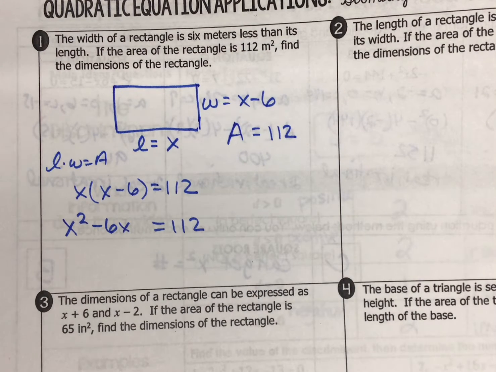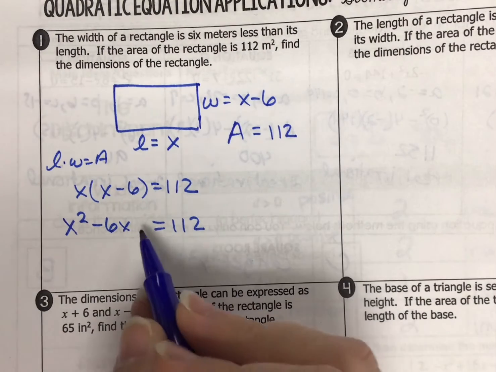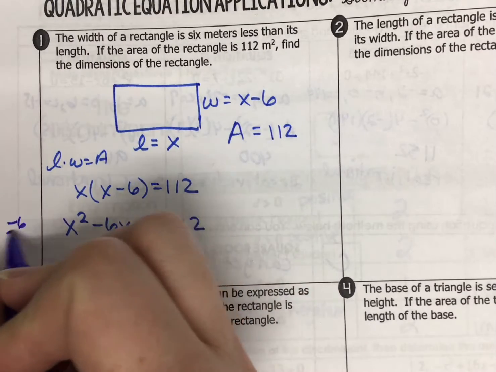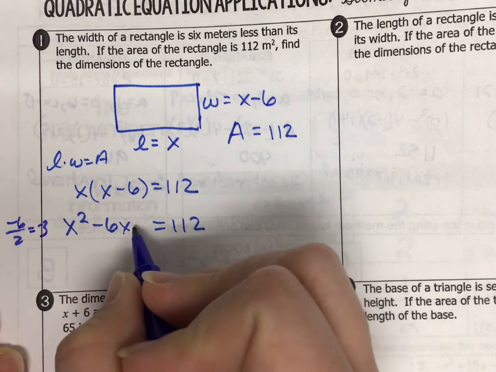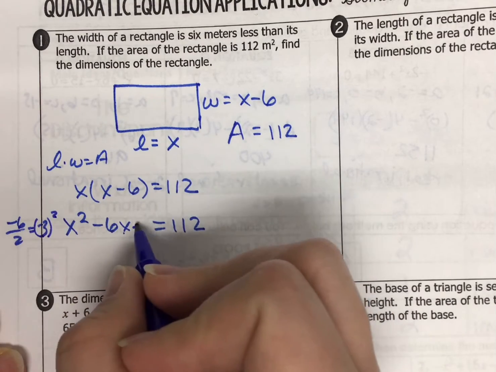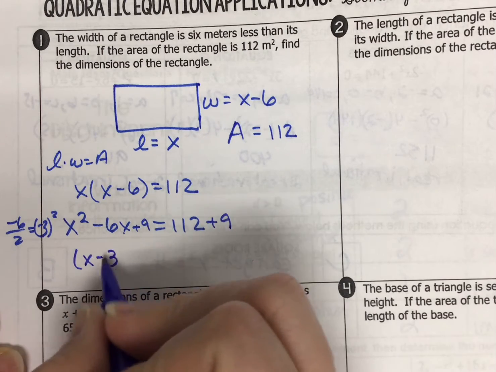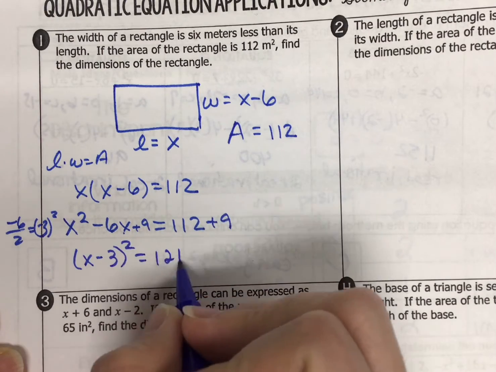This one's kind of set up to where completing the square would be pretty easy, so that's what I'm going to do.